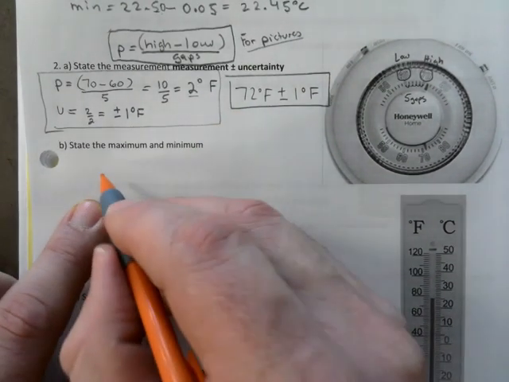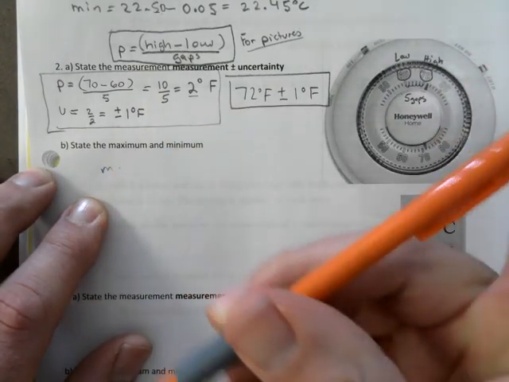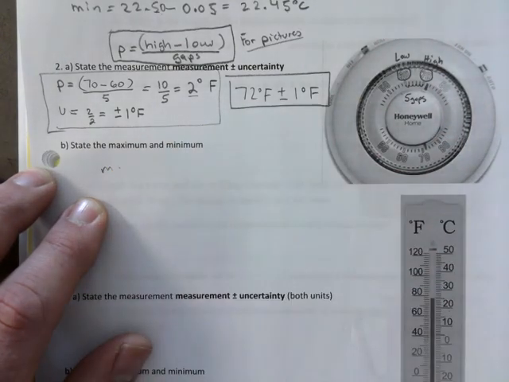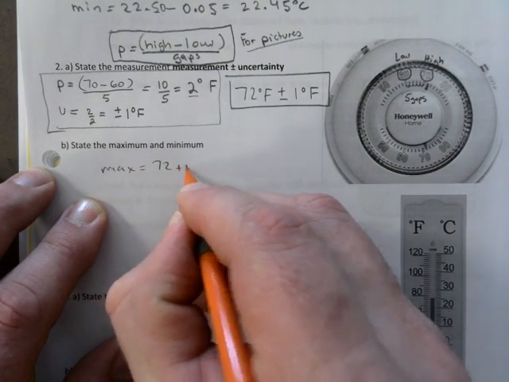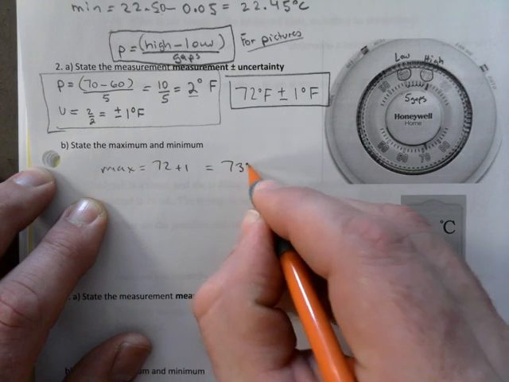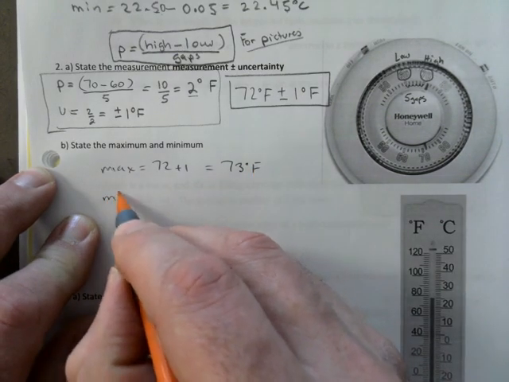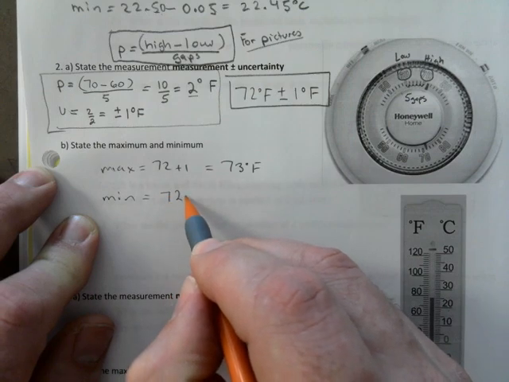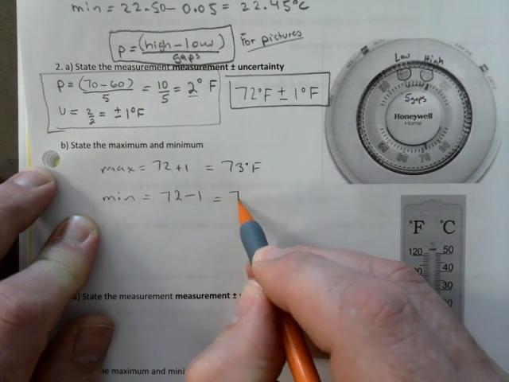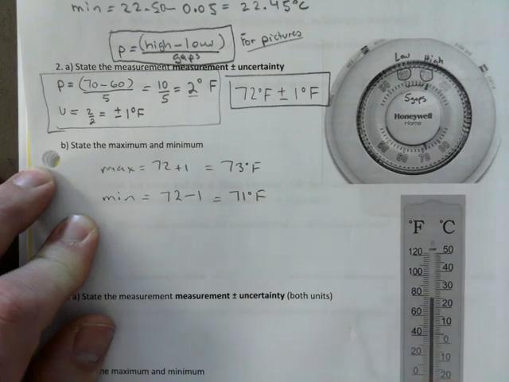So now I can get my max. This is so easy, you don't even need to show work on this one, but I will. Max is 72 plus 1, which is 73 degrees Fahrenheit. Hmm, 72 minus 1 is 71 degrees Fahrenheit.